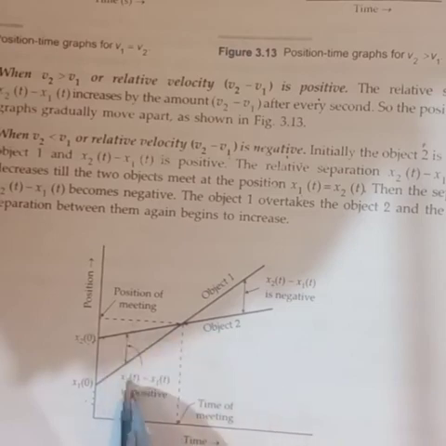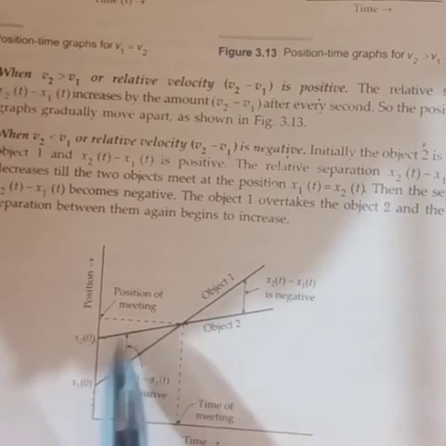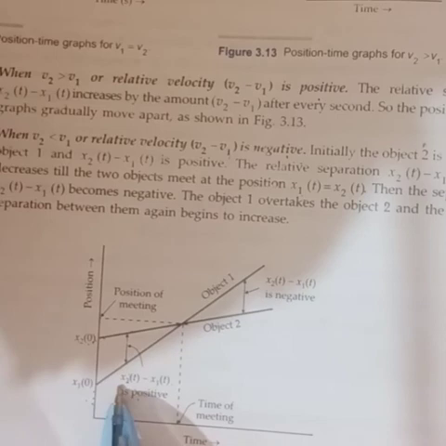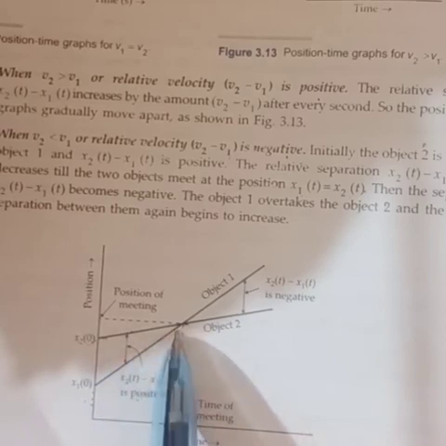The relative separation decreases in this case.